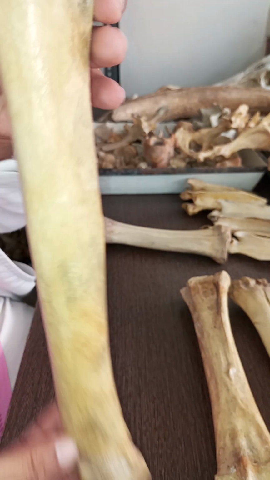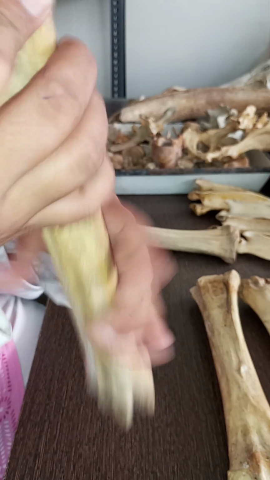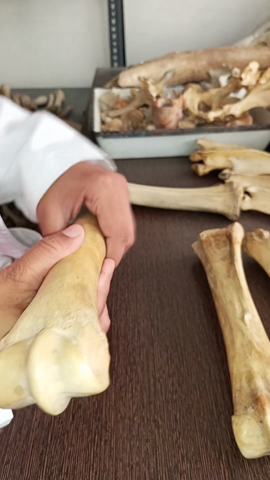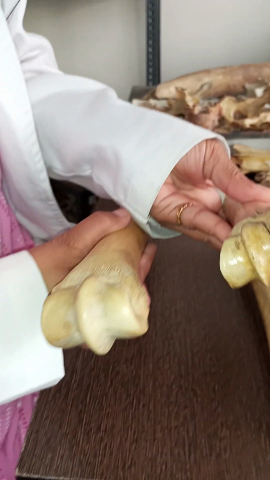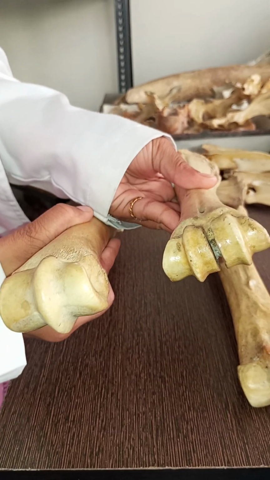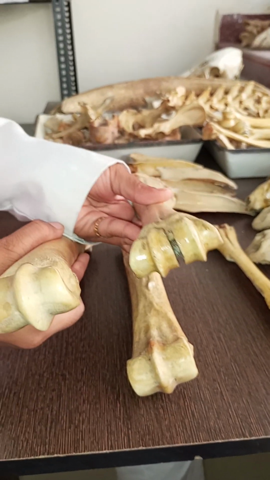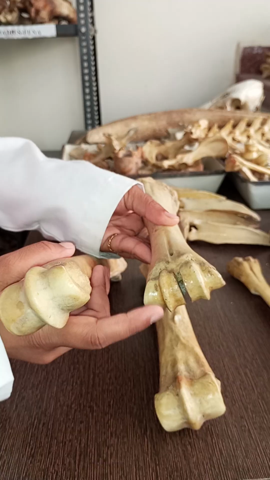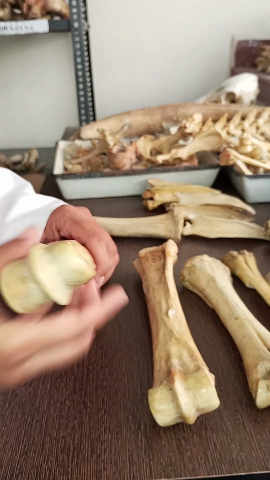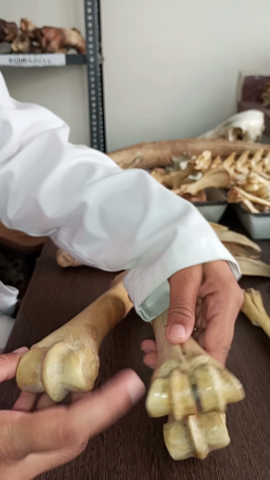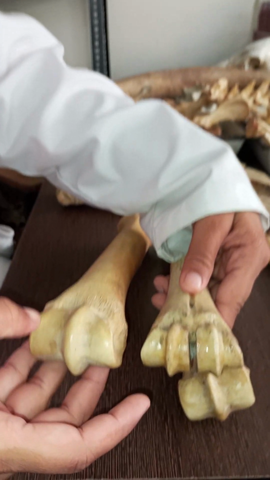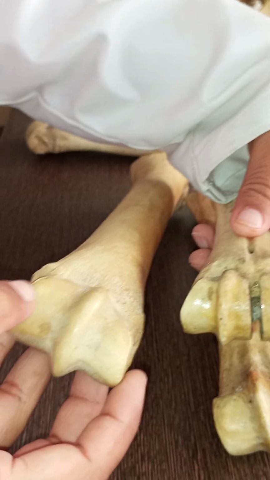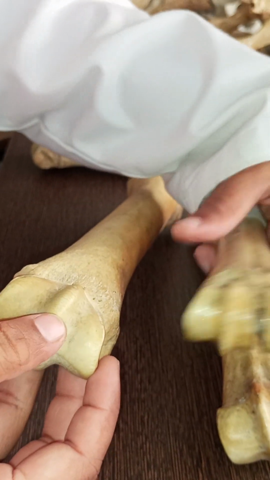Now, the proximal end we have covered. Now the distal end. The distal end of the metacarpal of the horse contains only one condyle. As we have seen, there are two condyles in the ox, but there is only one condyle in the horse. This one condyle is very similar to the single condyle at the distal end of the metacarpal of the ox, which is separated by a ridge. Similarly, this one condyle is also separated by a ridge.